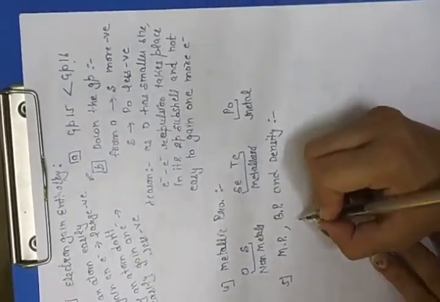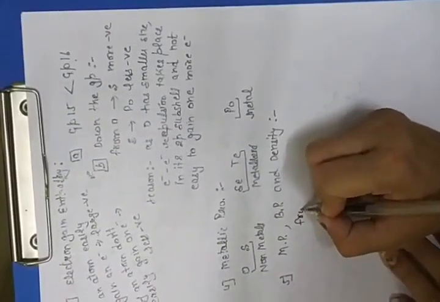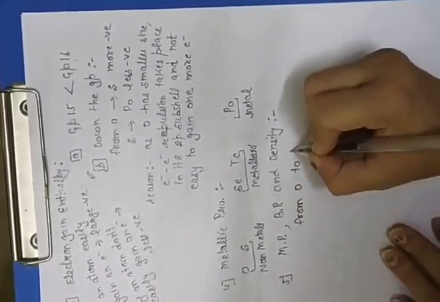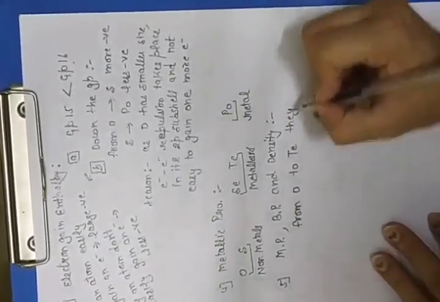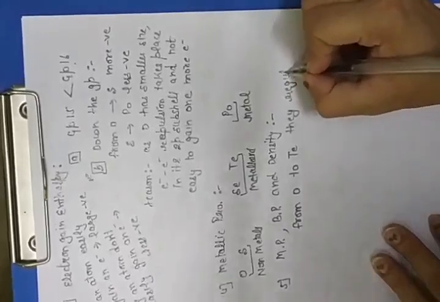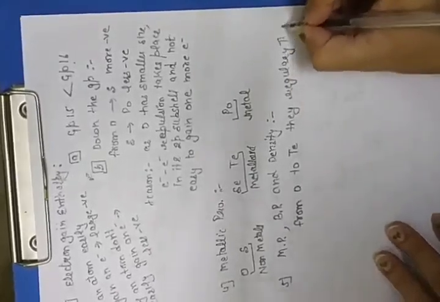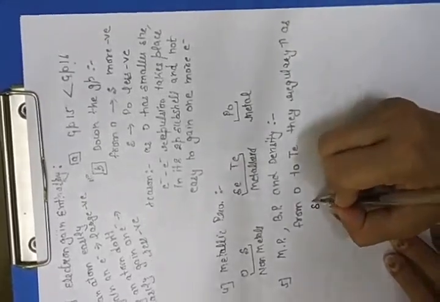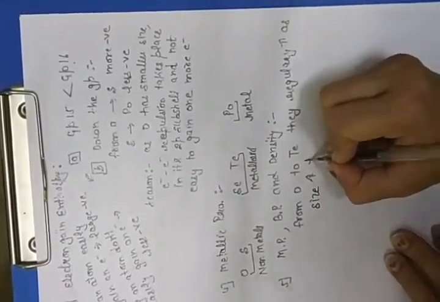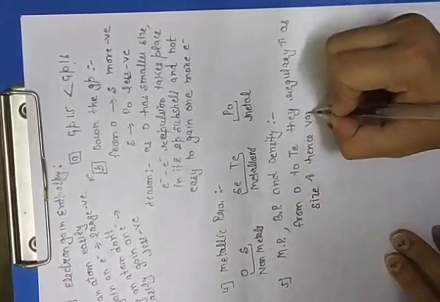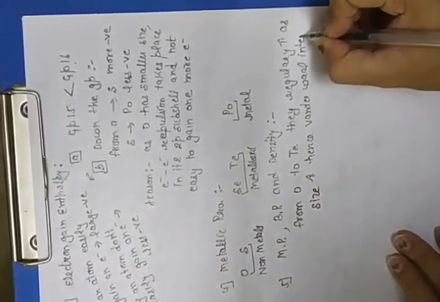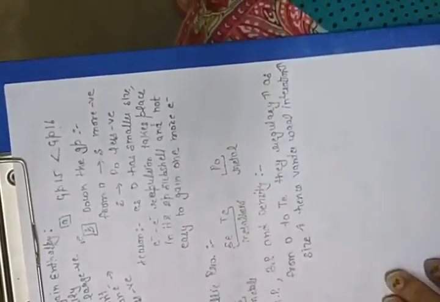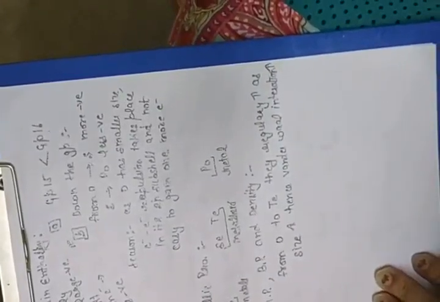So in group number 16, from oxygen to tellurium, all these properties regularly increase as size increases, hence van der Waals interaction increases.